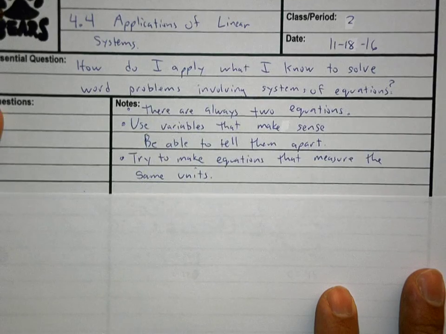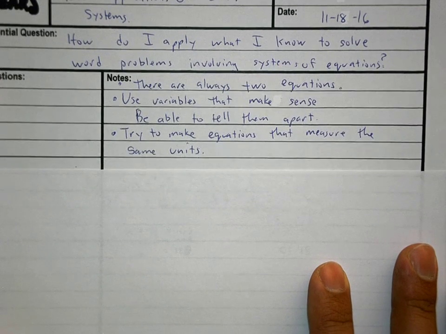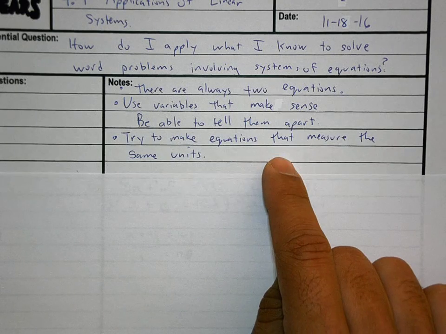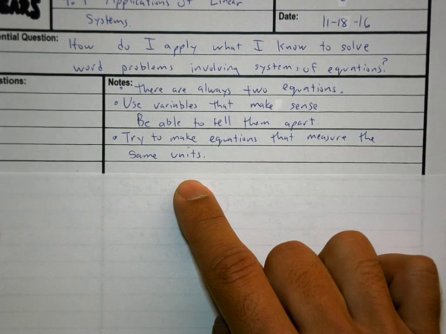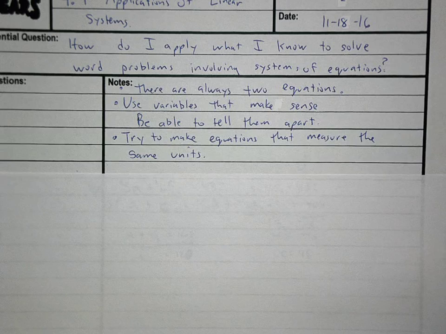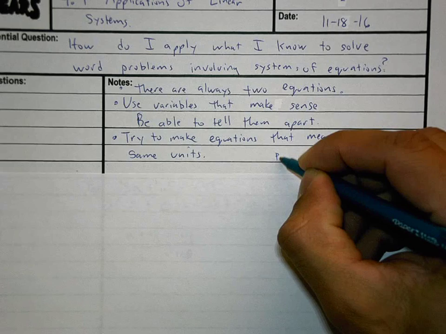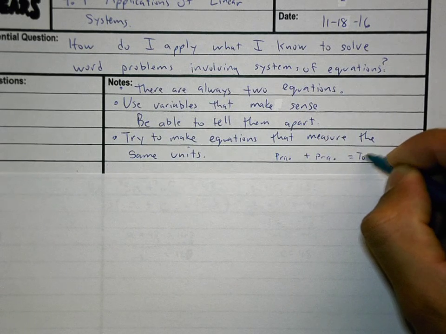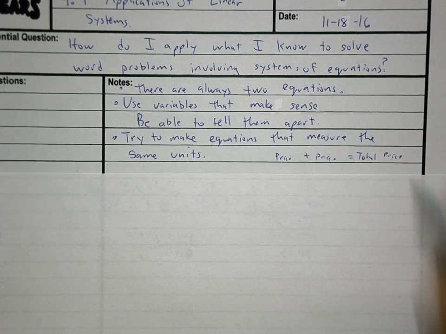Lastly, the last thing I want you to write down is try to make equations that measure the same units. Try to make equations that measure the same units. For example, if you have a price plus another price, it should equal a total price. That's the same kind of units.